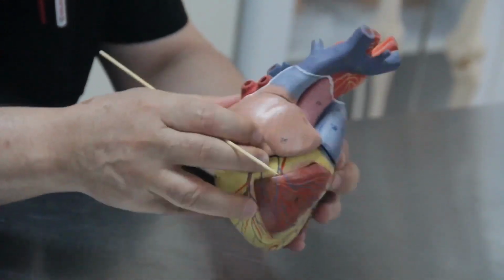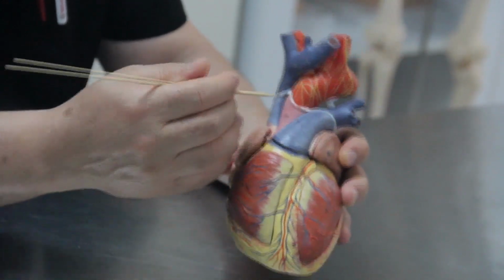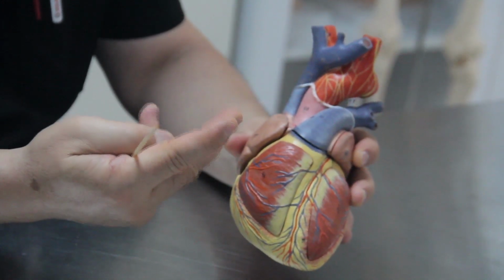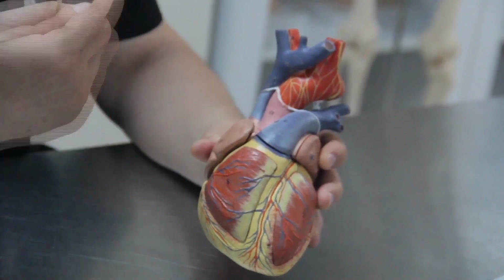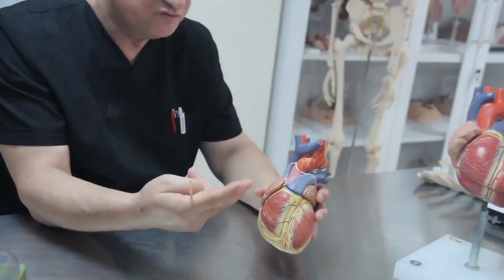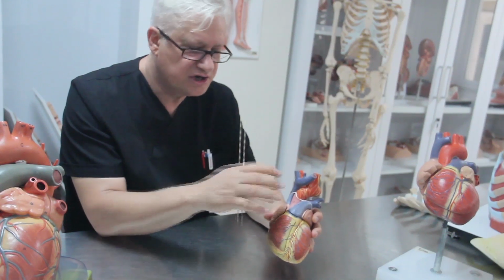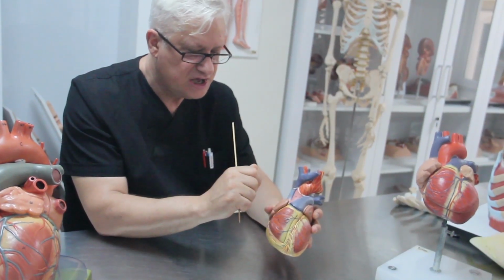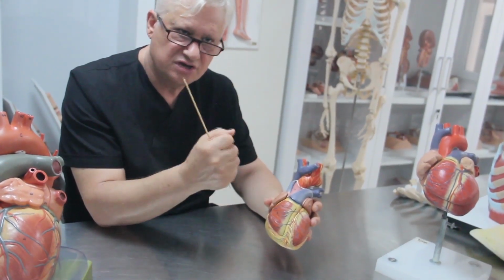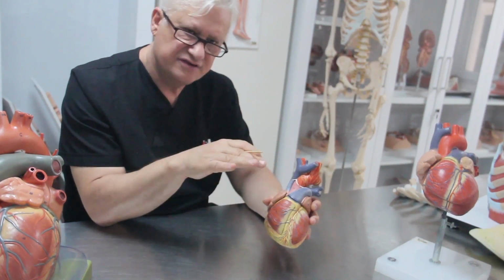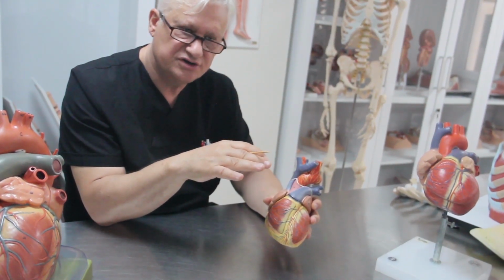So what is the pericardial cavity? Basically, the pericardium is divided into two layers: the fibrous pericardium and the serous pericardium. Fibrous pericardium is tough, strong, and superficially located. It's composed of dense connective tissue and an increasing amount of collagen fibers. The second layer is the serous pericardium.